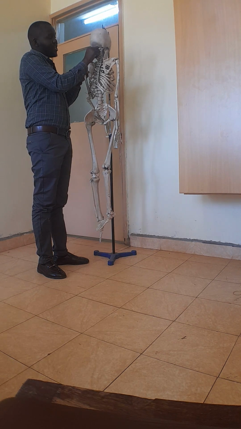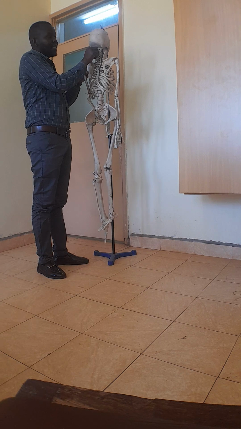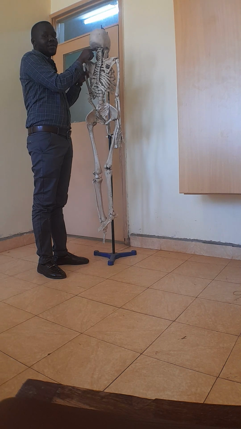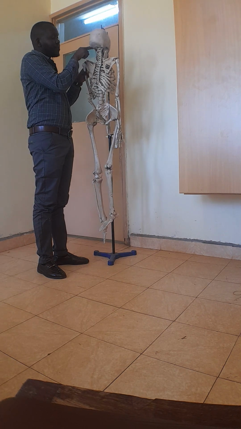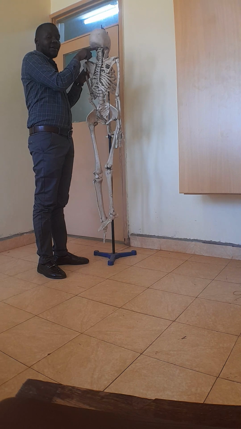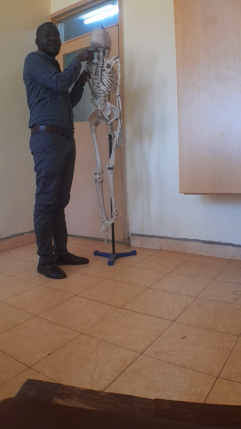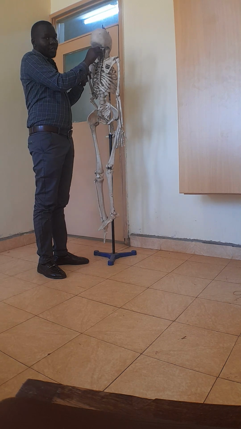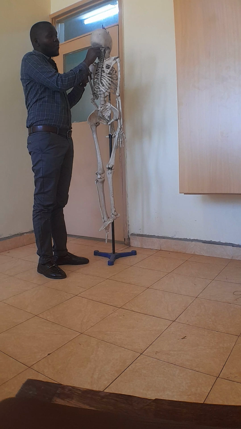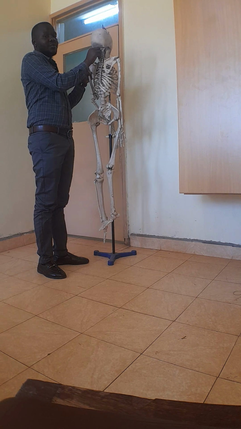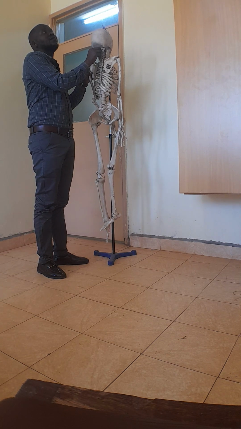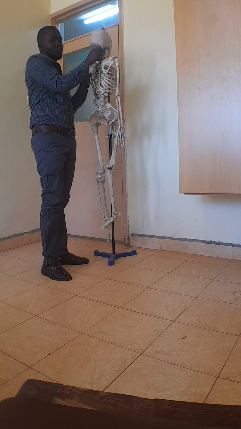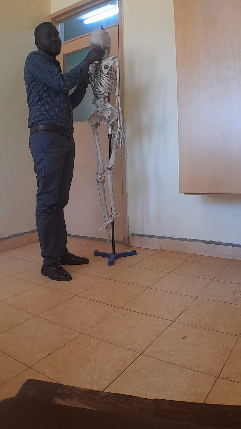Then the second bone is known as the axis. It articulates with the atlas. The atlas has a very wide neural canal. The axis has something called the odontoid process. The odontoid process articulates with the centrum to form a hinge joint, which allows rotatory movement of the head.